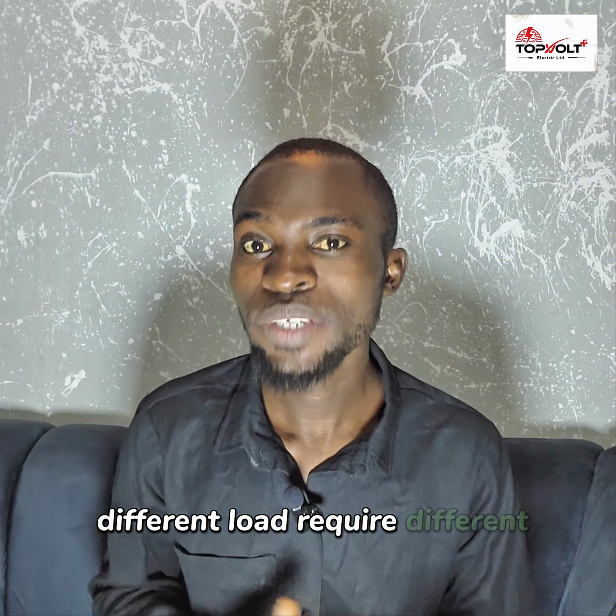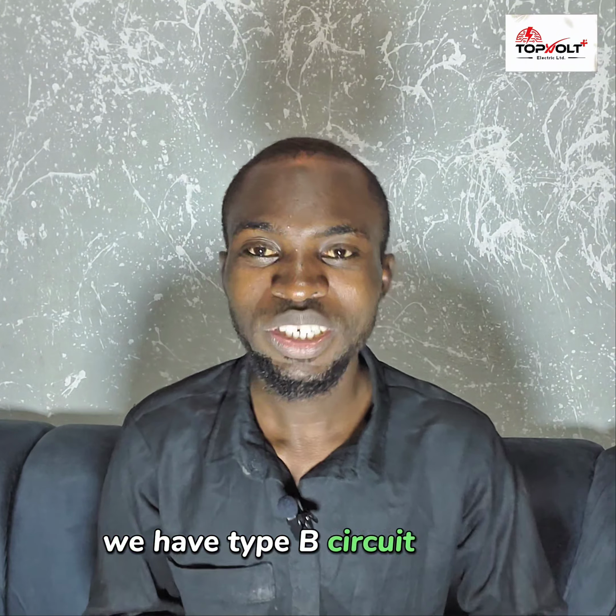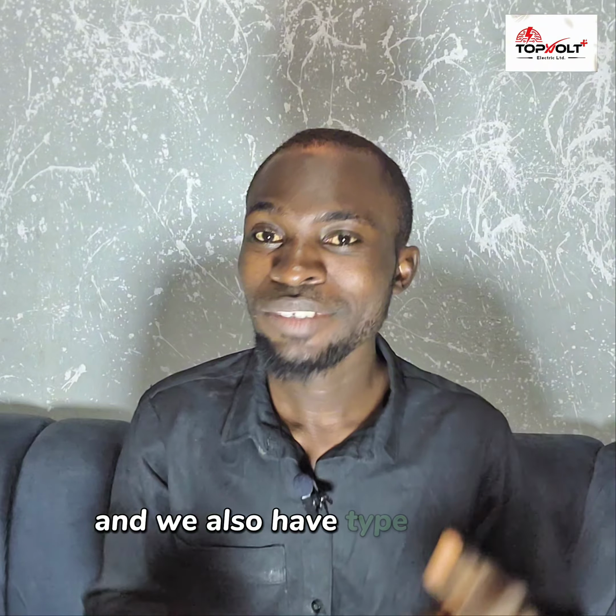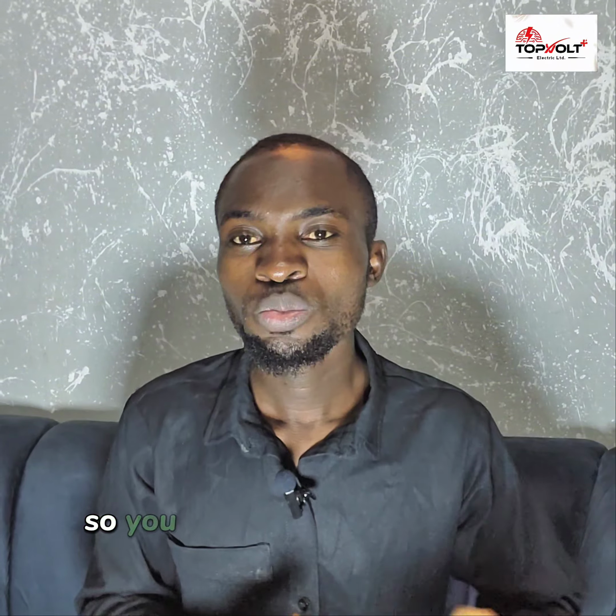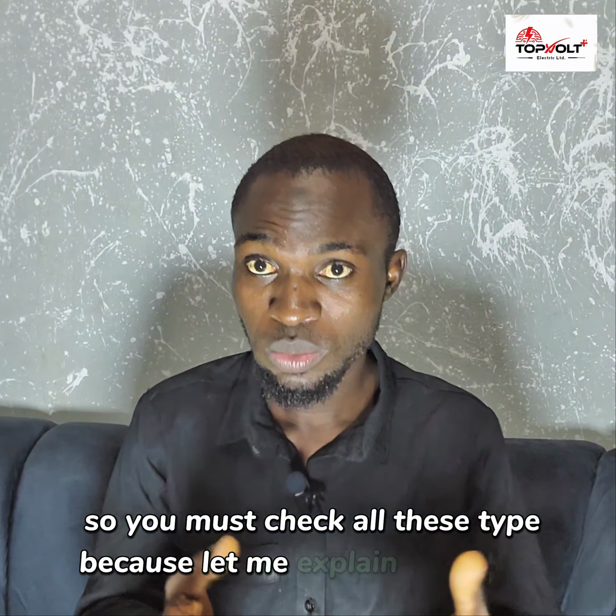Different loads require different breakers. So you must make sure that we have different types of circuit breaker. We have type B circuit breaker, we have type C, and we also have type D circuit breaker. So you must check all these types, because let me explain this one by one.